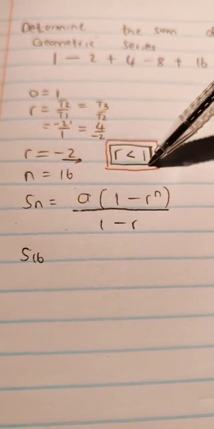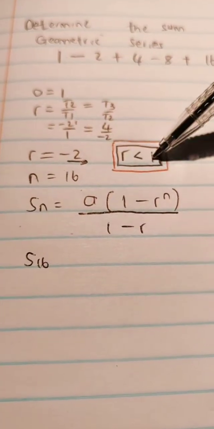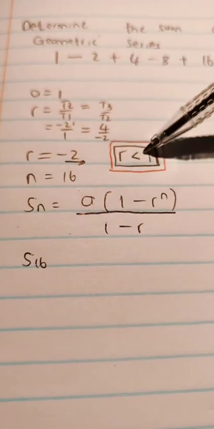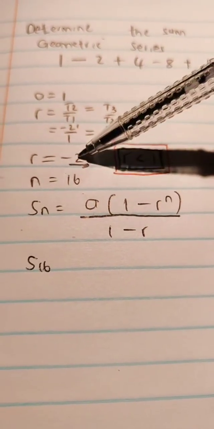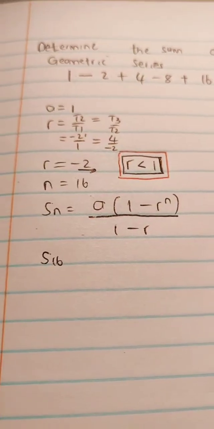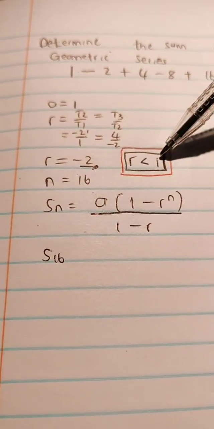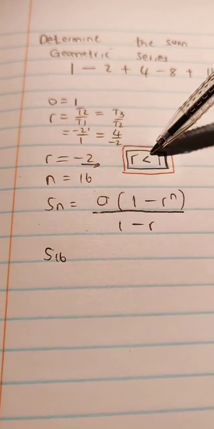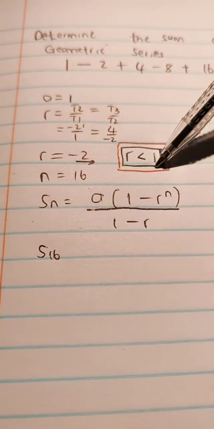It has a convenience using this particular formula. Whenever r is less than 1, we use this formula. Hopefully that clarifies that, Champ Mesh. I appreciate your question, but that's exactly what we ought to know. We use this formula when r is less than 1.